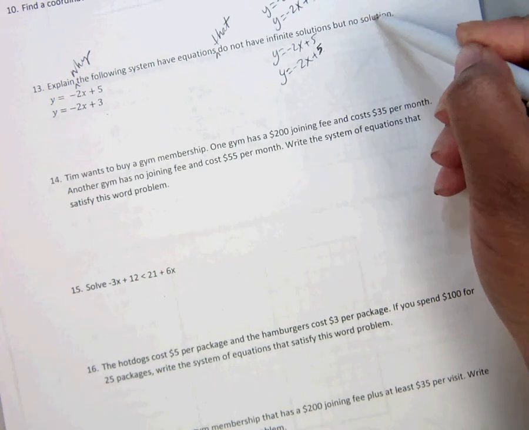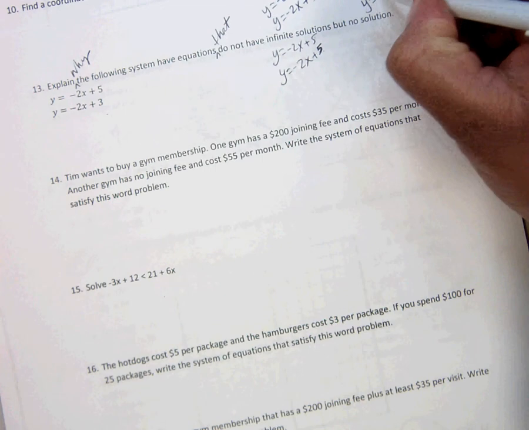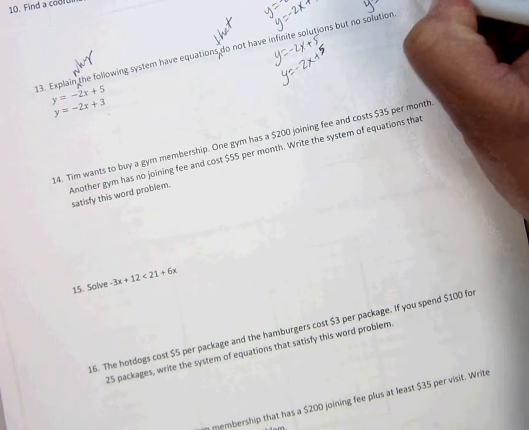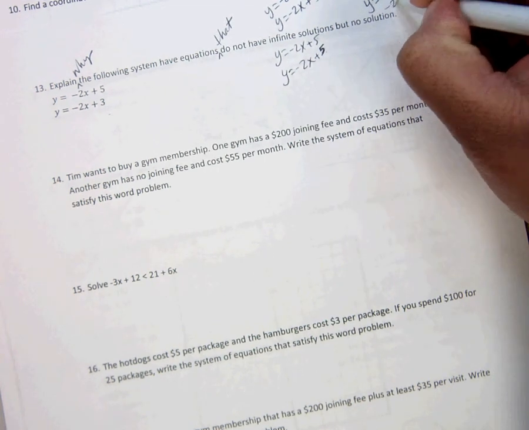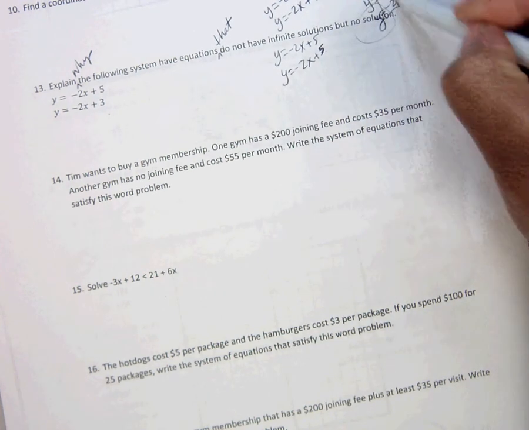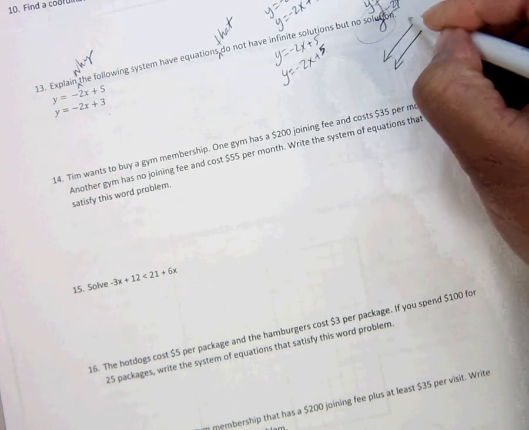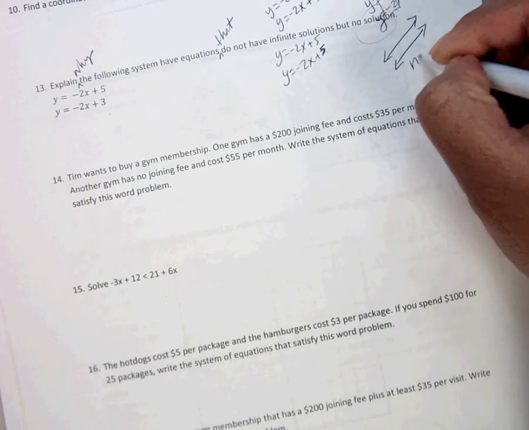No solution means that the slopes match, and that's it. So when you look at this problem, I notice the y-intercept doesn't match, and that's a good thing if I want it to be no solution. Because the slopes match, this will give me parallel lines, and they don't touch. That's why you call it no solution.